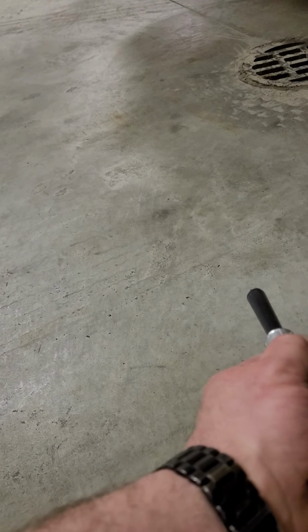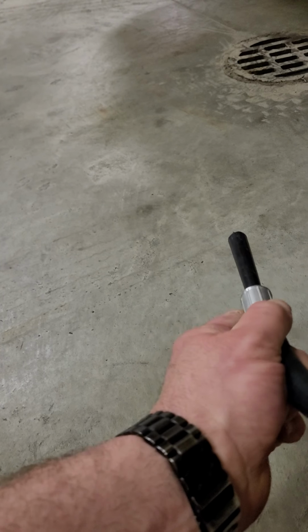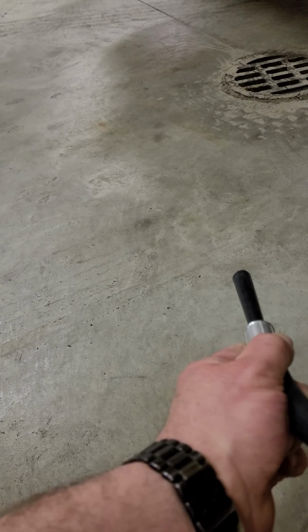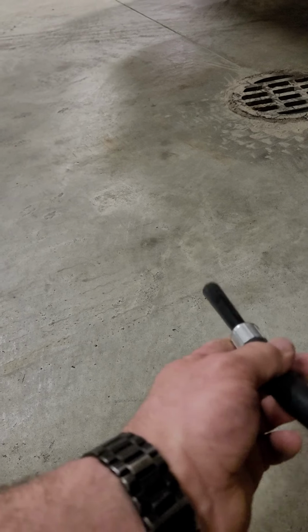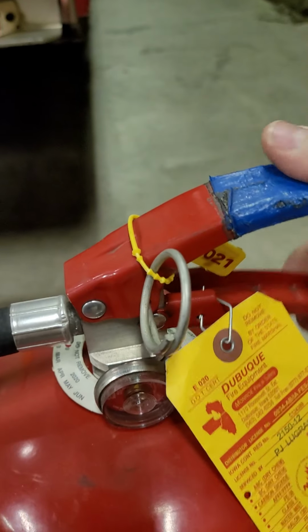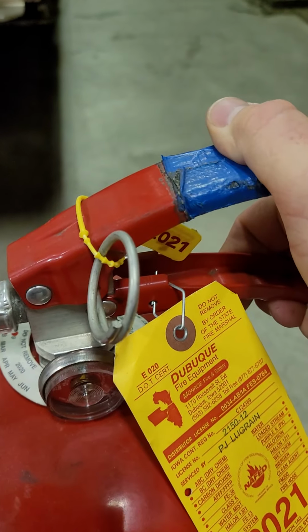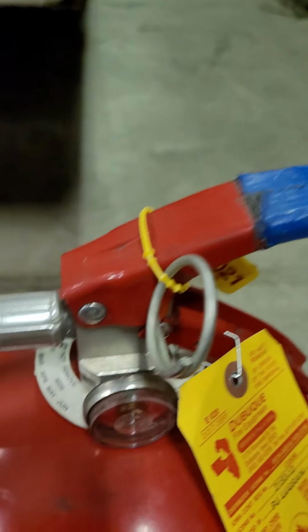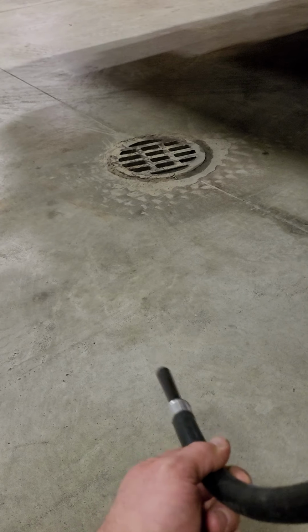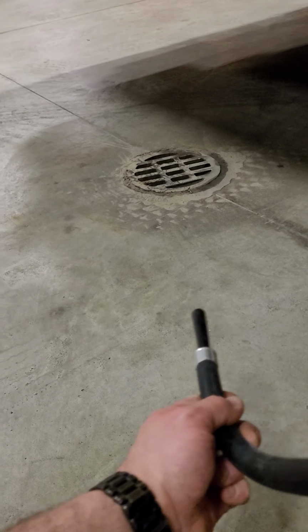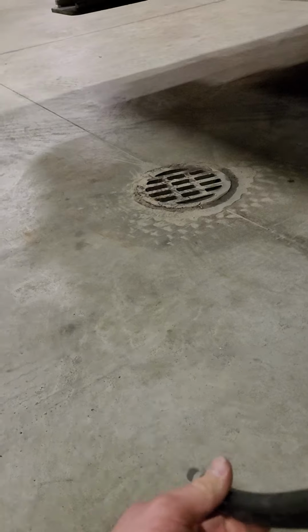The next is aim. So aim this hose exactly where you want it before you squeeze the trigger. That way you're not wasting any of the chemical or water that's in the extinguisher. The third step is squeeze. So squeeze the two handles together. And then the last step is sweep. So while you're still squeezing the handles, sweep back and forth until the fire is extinguished.